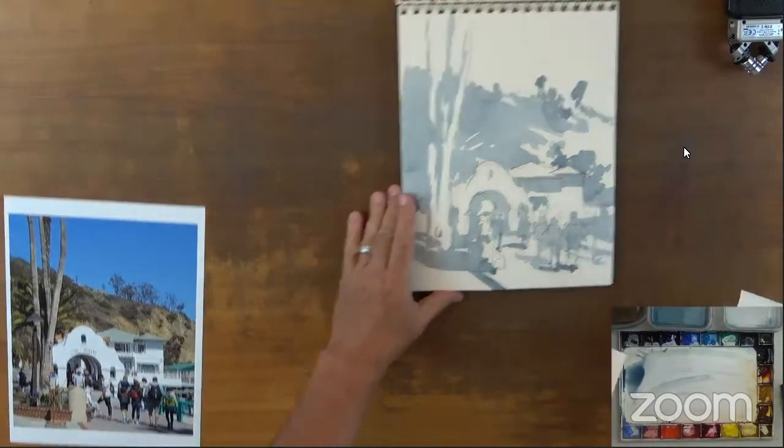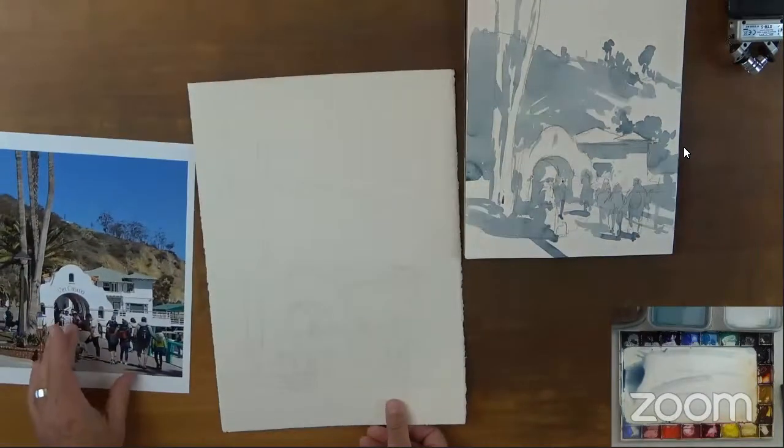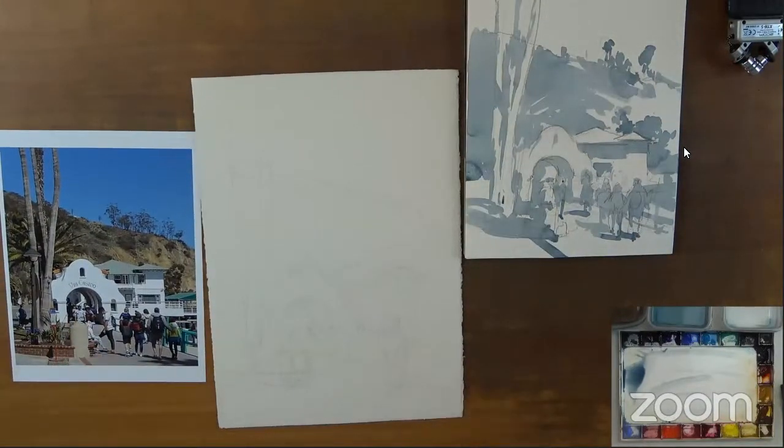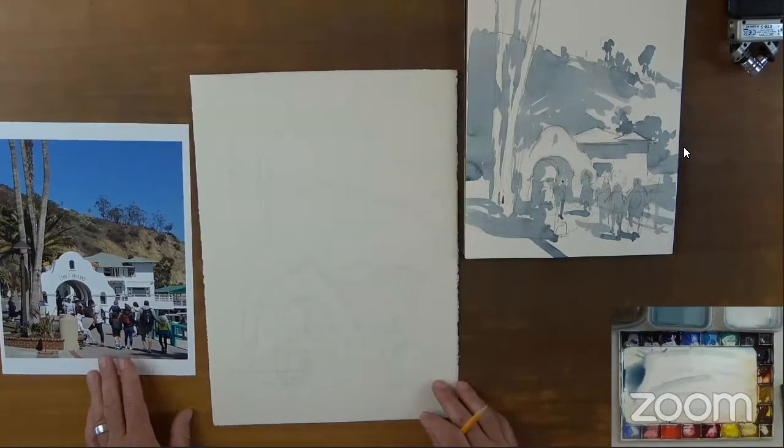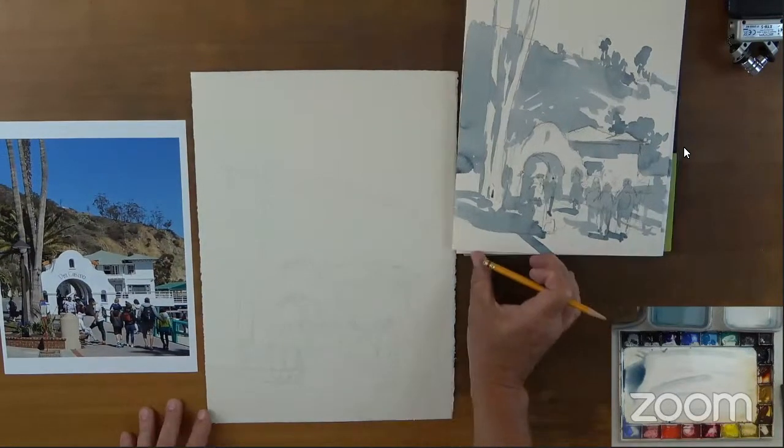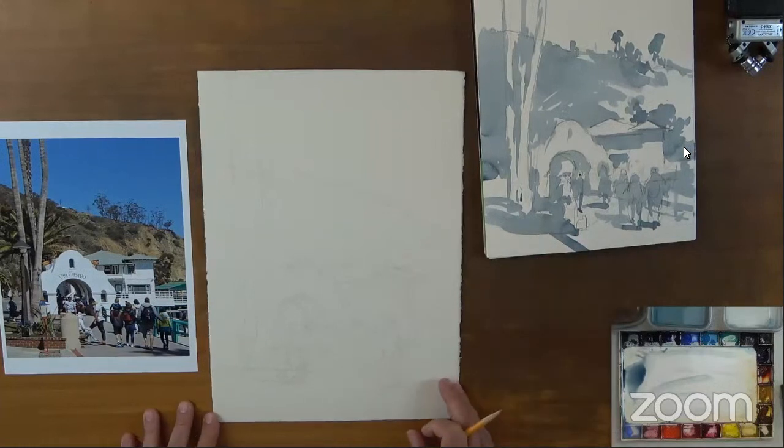I think I can kind of tuck the value study up here so you can still see it. All right, so I'm going to go ahead and darken up my drawing now for the color version and just kind of leave this sitting up here for now.